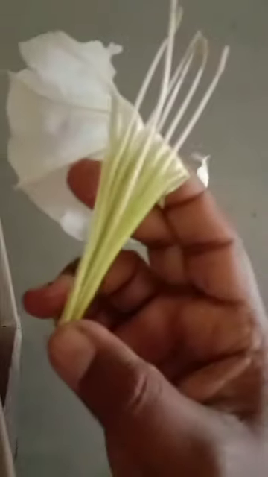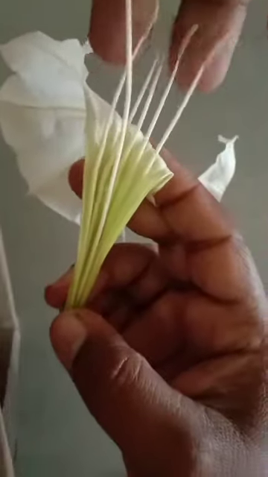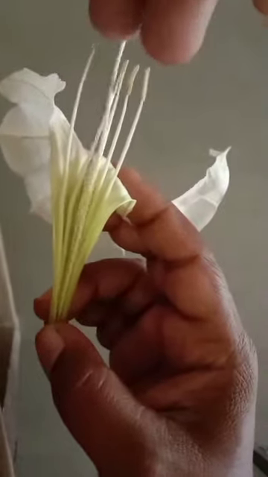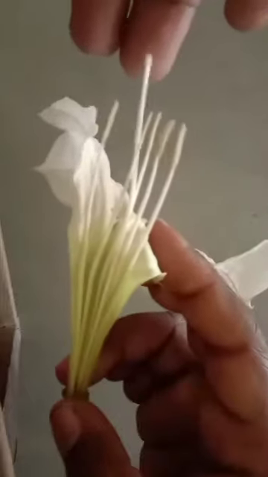Now in this petal, what is this? See here, filaments are there. This is a filament-like structure. One, two, three, four, and this fifth one is different from the others.